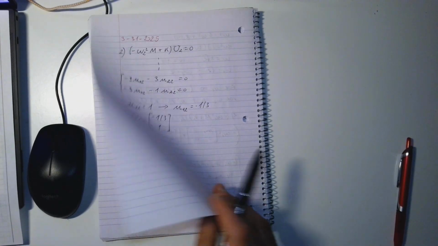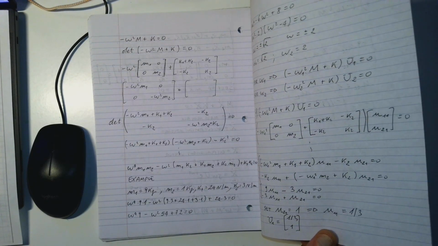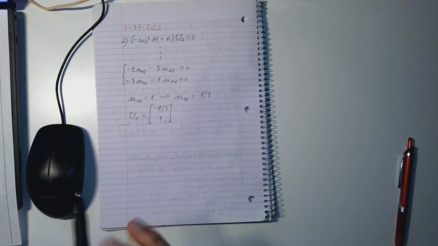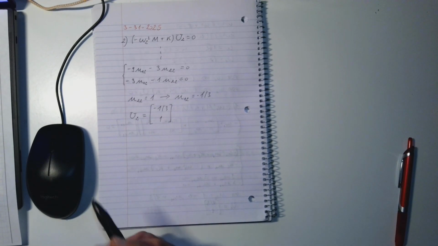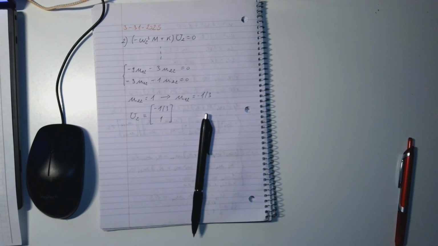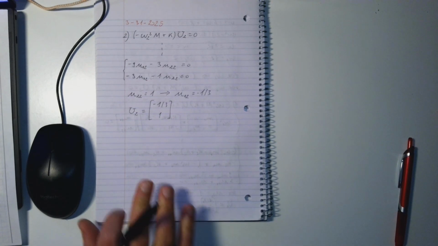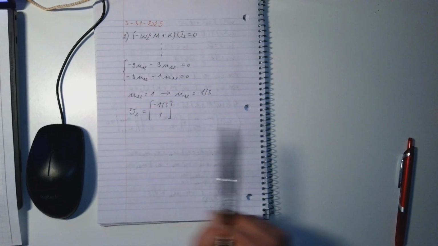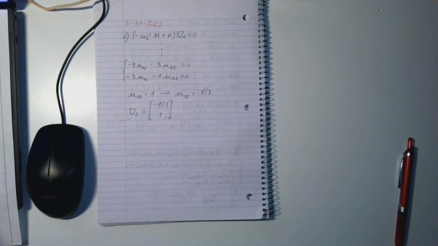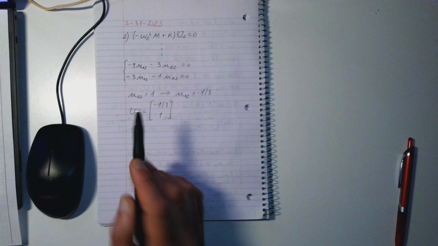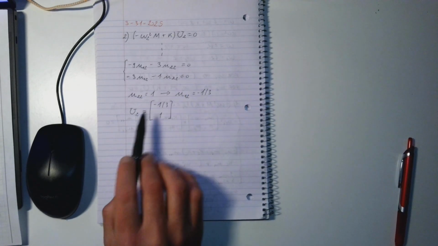So now we are getting closer to what our final solution will be, because now we can write the final solution in different forms. We can write it with exponentials, or we can write it with frequency and phase. We will use this last way, with frequency and phase, including all the quantities that we just found, the frequencies and these eigenvectors, u1 and u2.